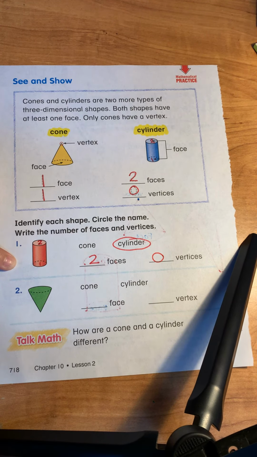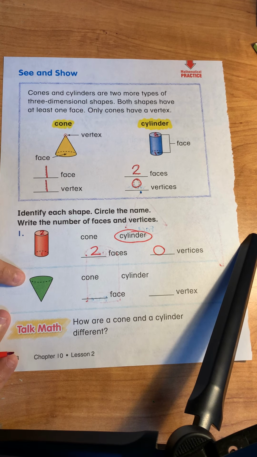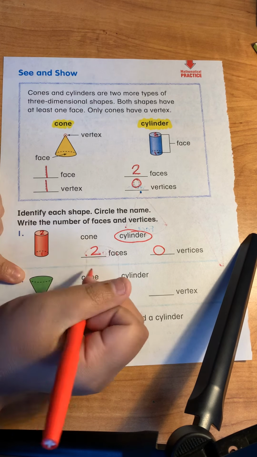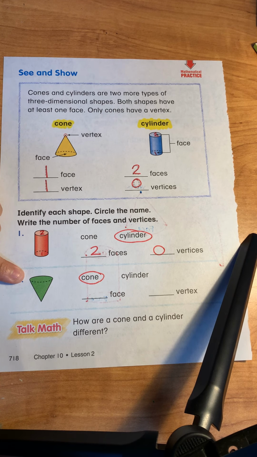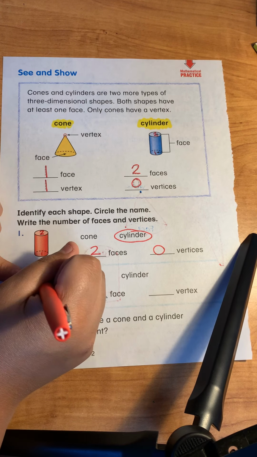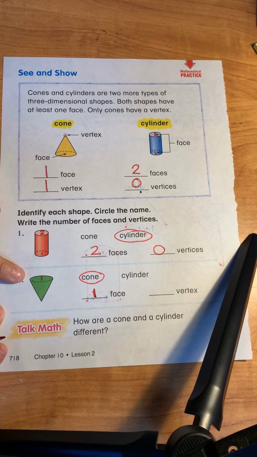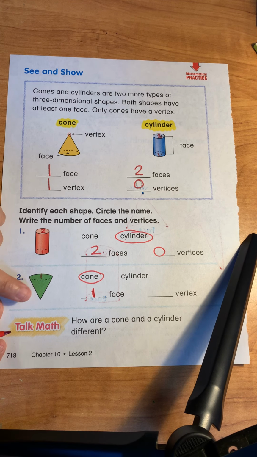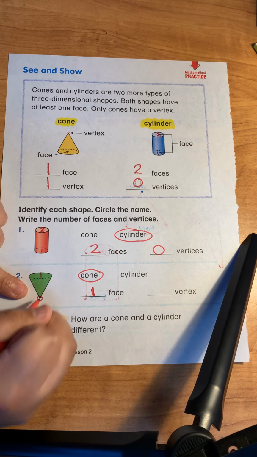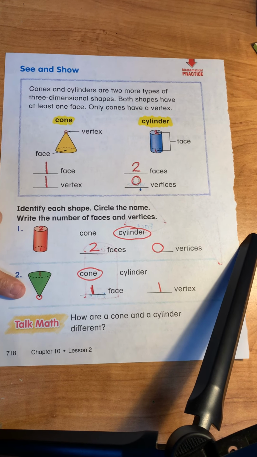Number 2, what shape is this? This is a green cone. And they want us to tell them how many faces does the green cone have. It only has 1 face, right? So I'm going to write a 1. And where is the vertex? Does this shape have a vertex? Yes, it is right here. It only has 1. So a cone has 1 face and 1 vertex.